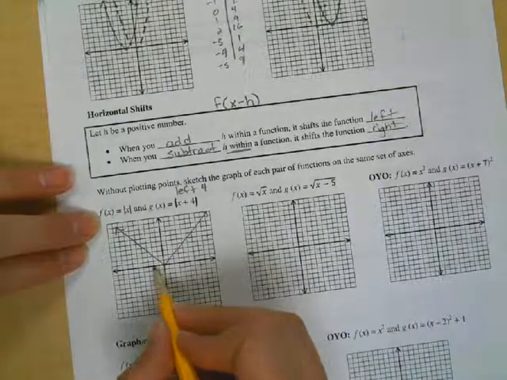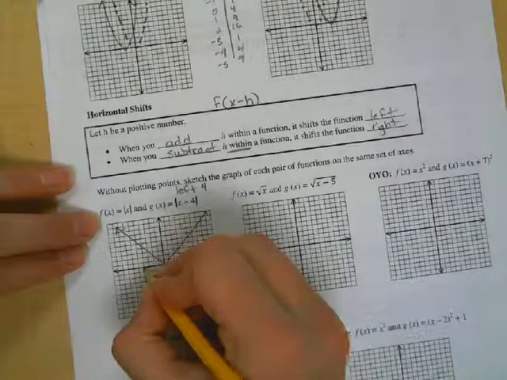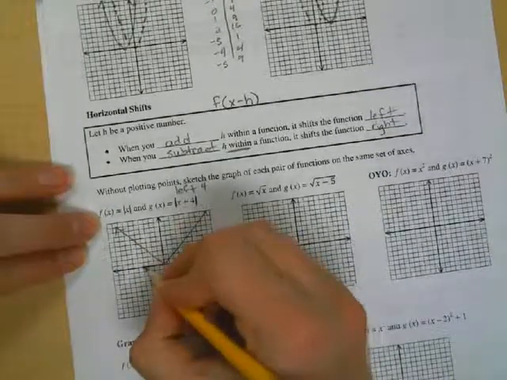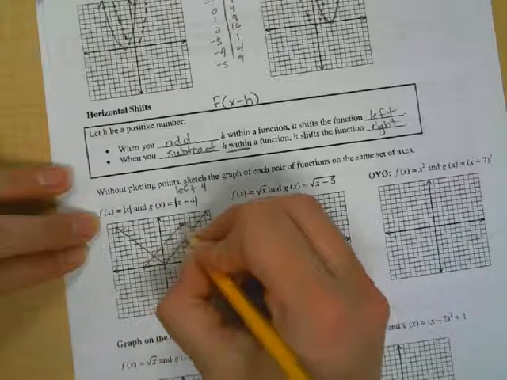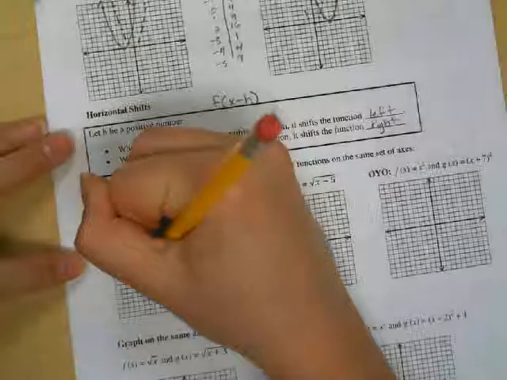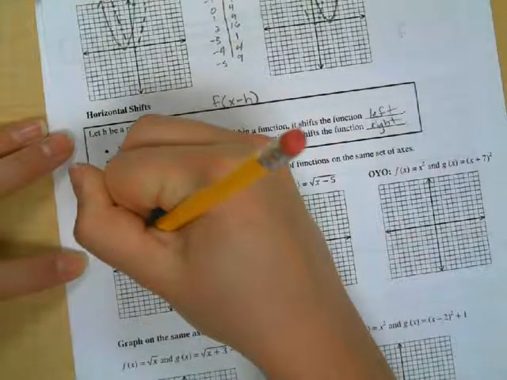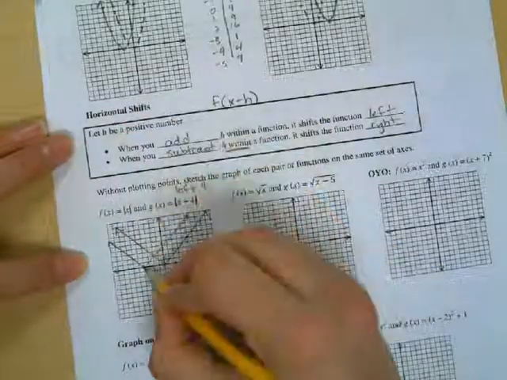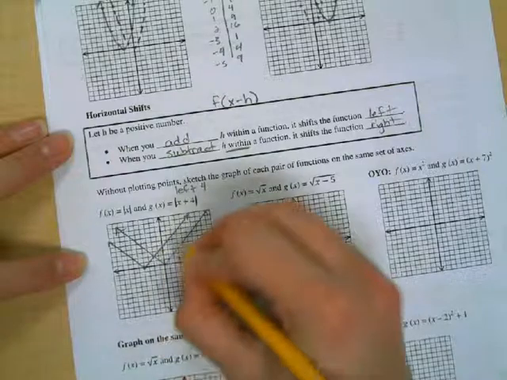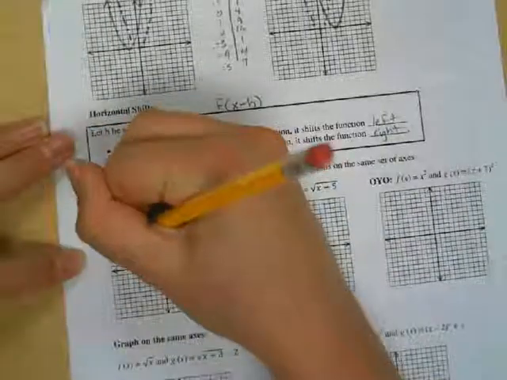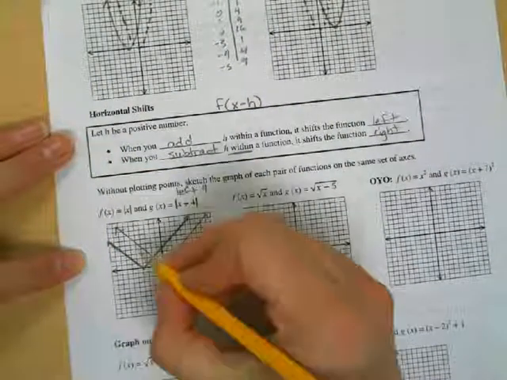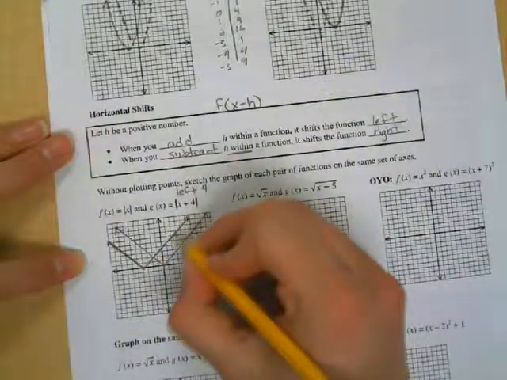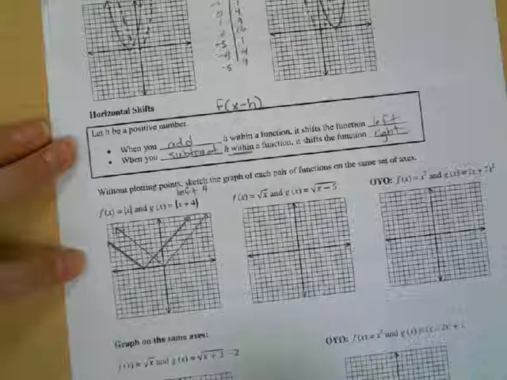1, 2, 3, 4. Plot my starting point, and then it's a slope of 1 to the right, and a slope of 1 to the left. Okay, and that is my new graph. Let me darken it up a little bit here so you can see it a little better. Okay, that would be my new graph right here. Still got the V shape, just shifted over to the left 4 units.